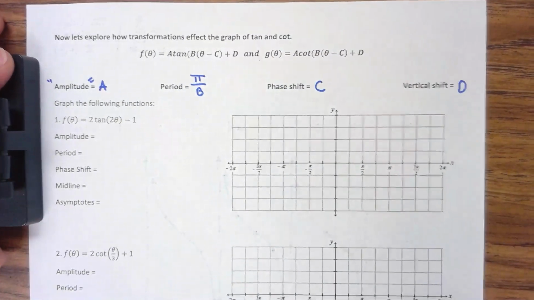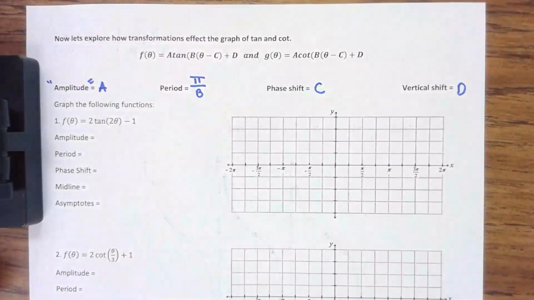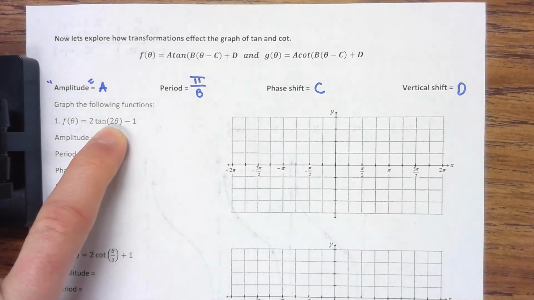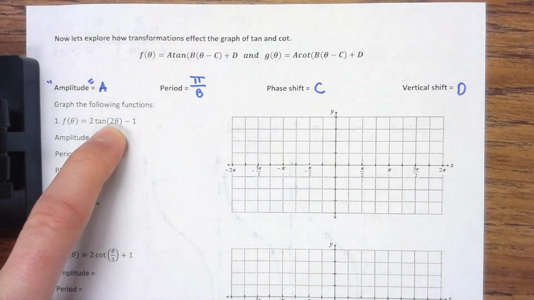So here's how we're going to go about graphing these. Like I said, we basically focus on the asymptotes. To locate these asymptotes, we take whatever we're taking the tangent or cotangent of, so everything in the parentheses, and set it equal to our starting asymptotes on the parent functions.